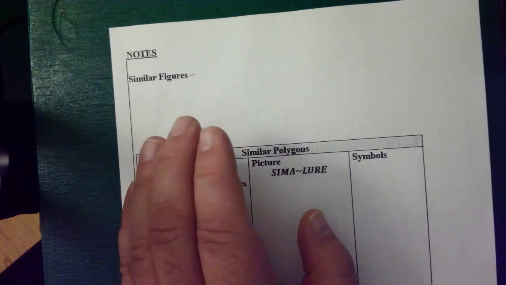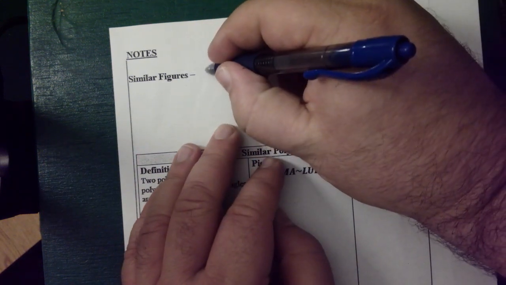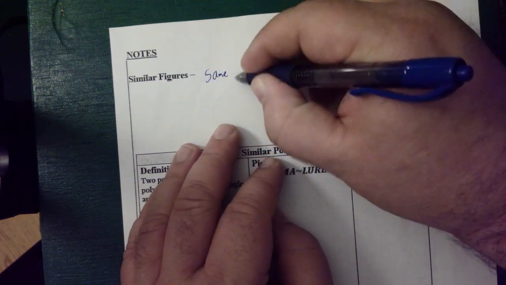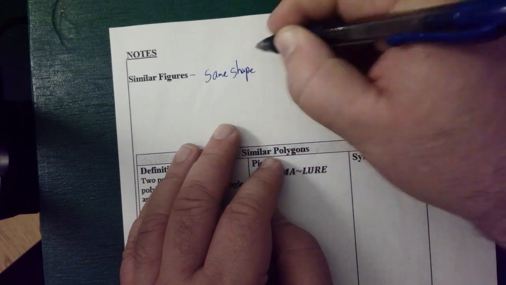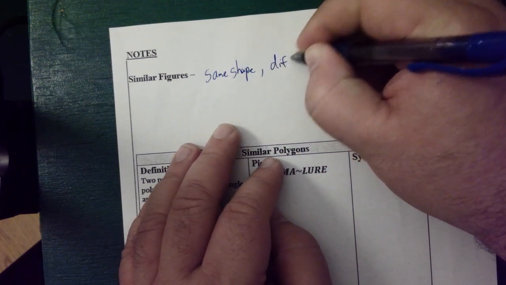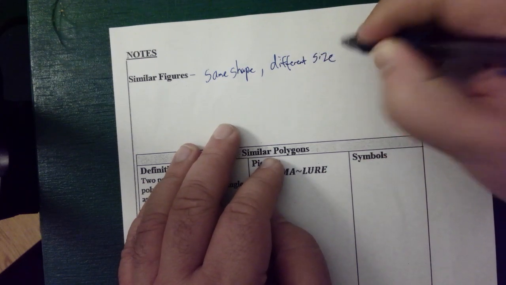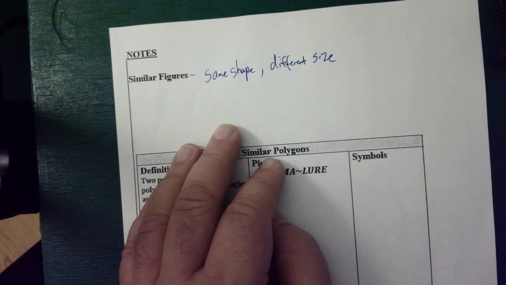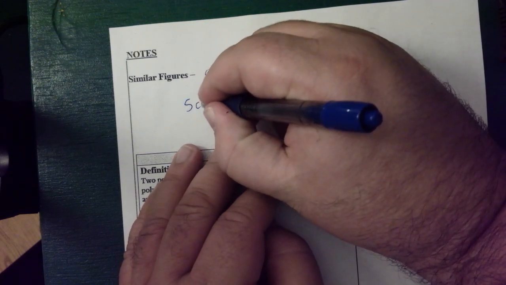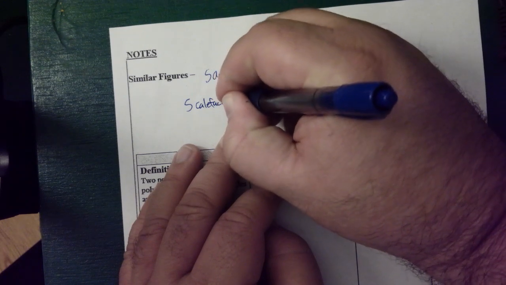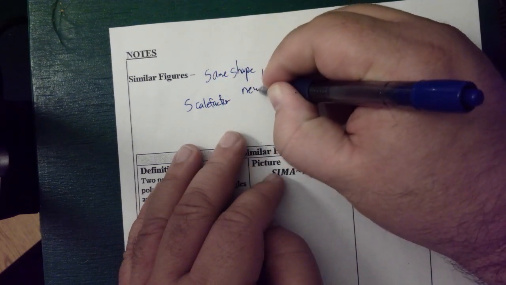So, similar figures come down to basically this. It's the same shape, just a different size. It's bigger or smaller. It involves a scale factor. Remember that scale factor is the new over the old.